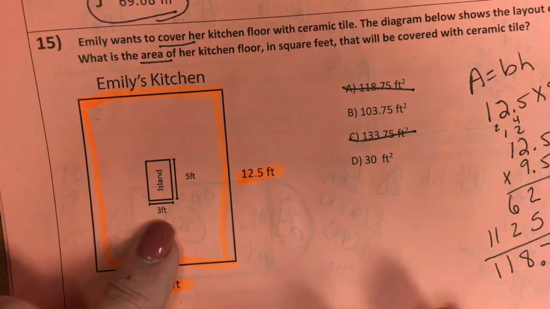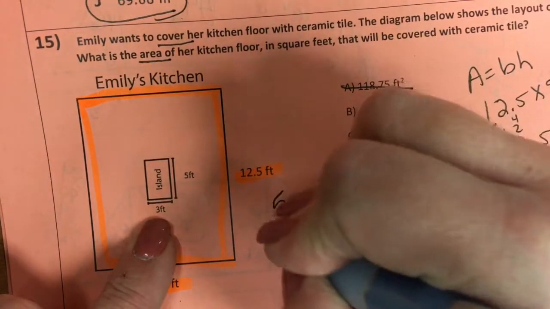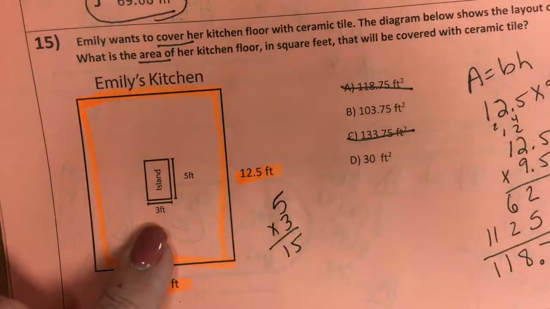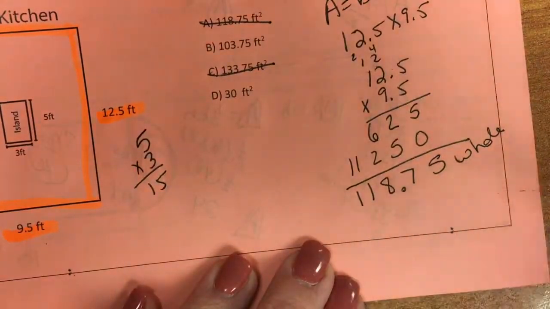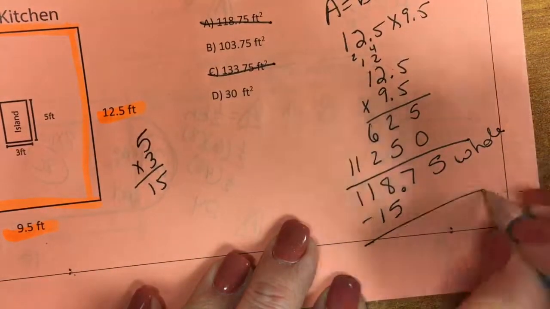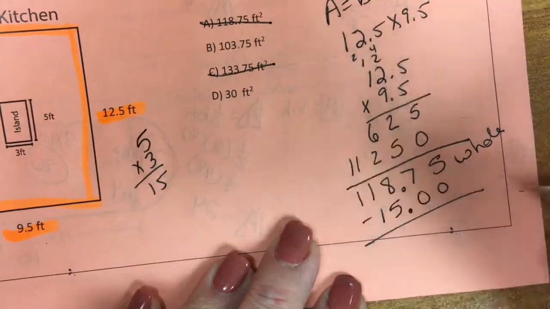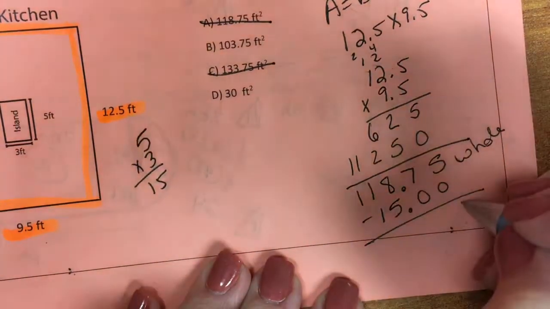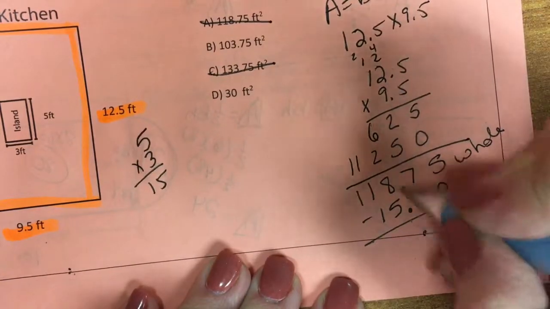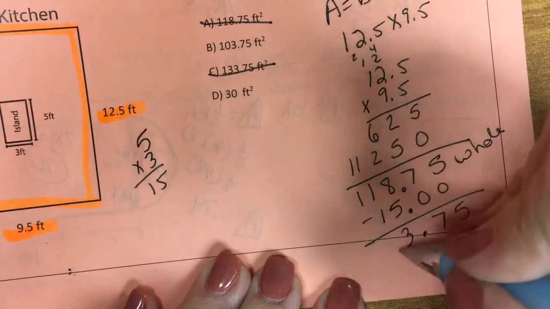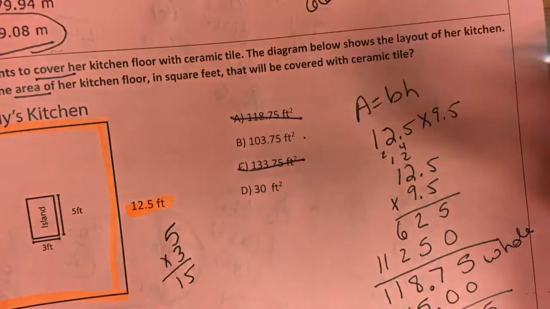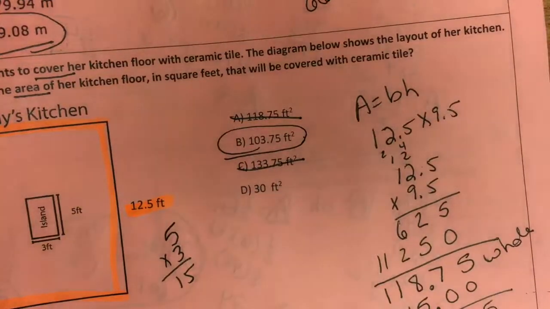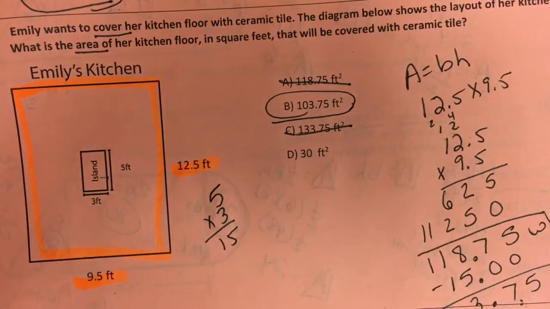But let's see. Our island is 3 by 5. Well, 5 times 3 is 15. I need to take this part out. So I have my 118.75. I need to take away 15. I've got to line up my decimals, so the whole number 15 needs to go there. 5 from 8 is 3, and 1 from 1 is 0. Bring down my 1. So 103.75 is going to be the area of the kitchen minus this little part for the island.